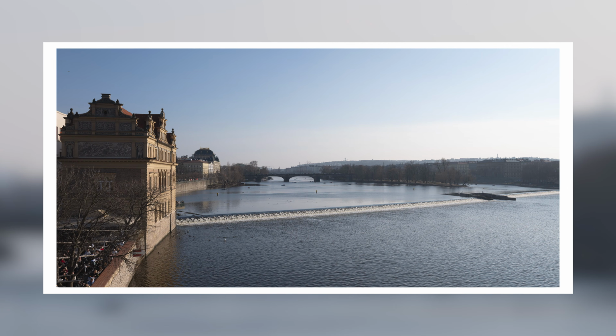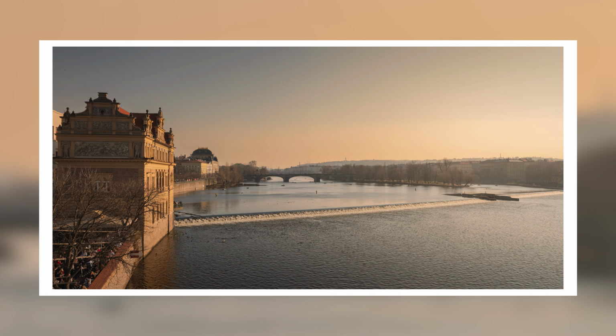Welcome! We're going to take this photo and turn it into this photo. We're going to use loads of different tips and tricks within Lightroom Classic, including things like masking, which we always touch on, adaptive profiles, just a bunch of different stuff. Let's get into it. It's Tutorial Tuesday.